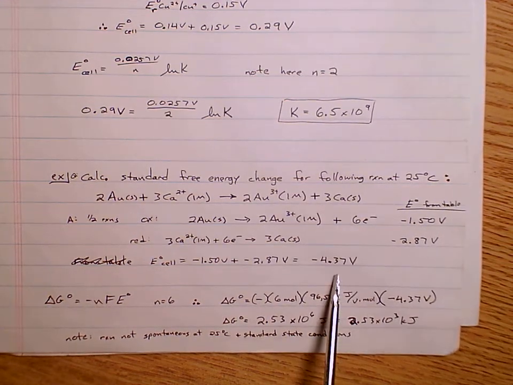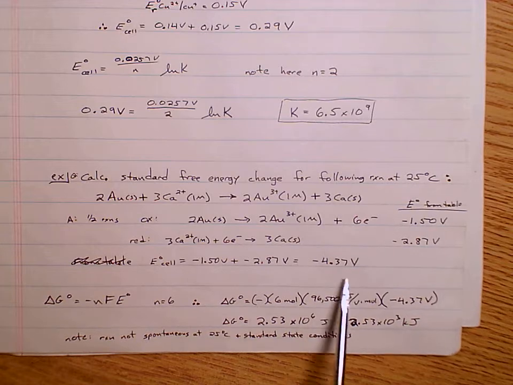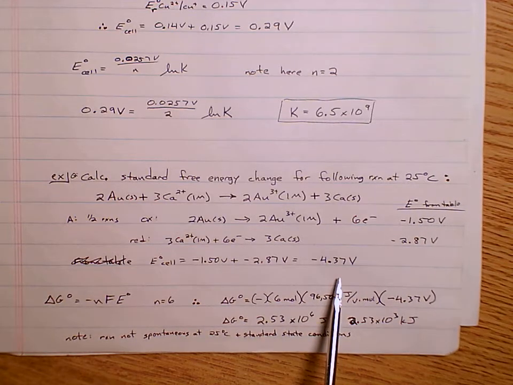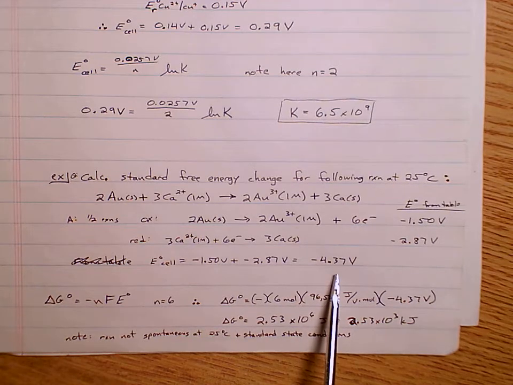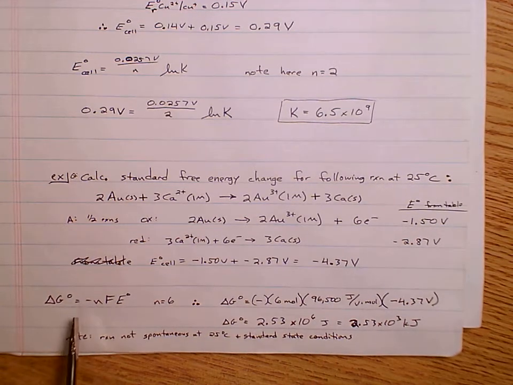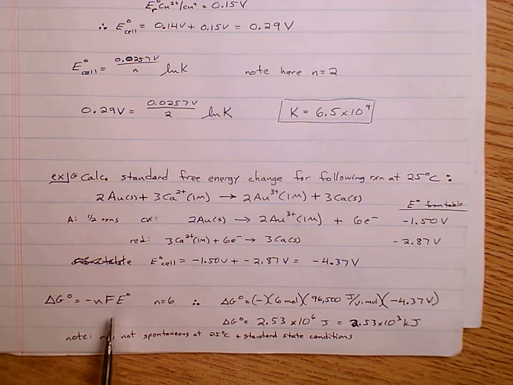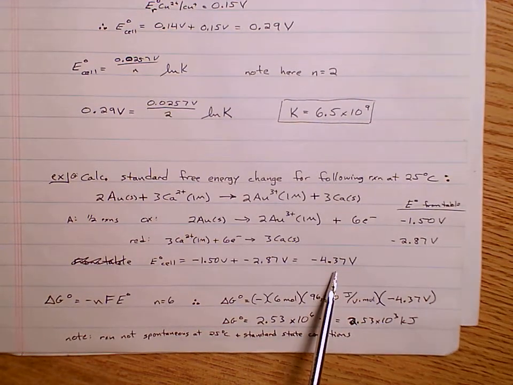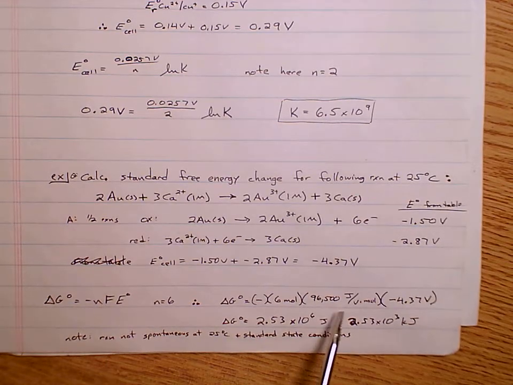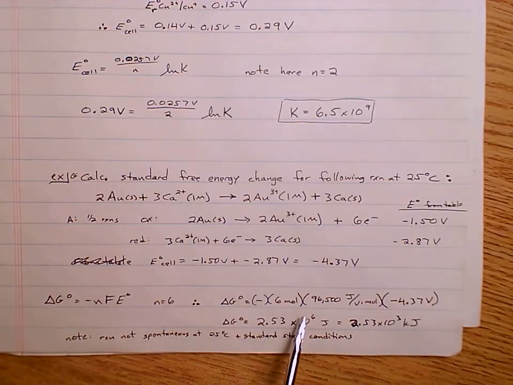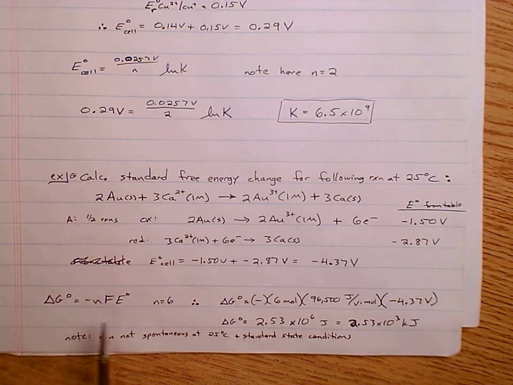But recall, in order for a reaction to be spontaneous, the cell potential has to be a positive value. So we know this is not going to be spontaneous. Plugging in our numbers, delta G naught equals negative n F E naught. Here is E naught. The 4.37 is the E naught. Faraday's constant is 96.5 kilojoules per volt mole. n is 6 because we have 6 moles of electrons, and we have a negative here.